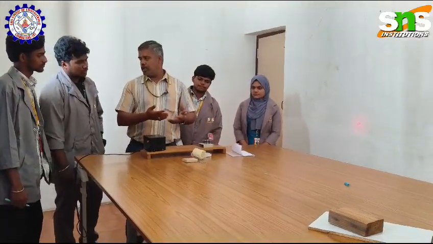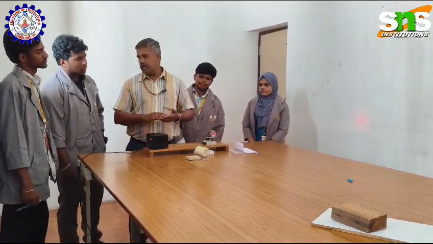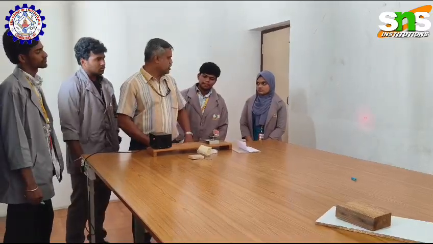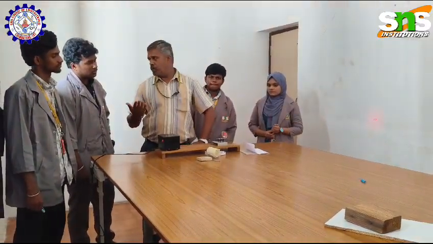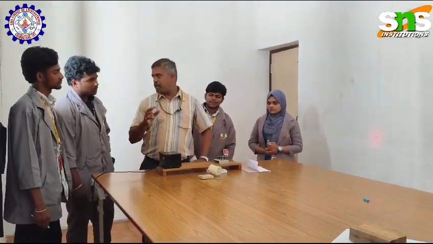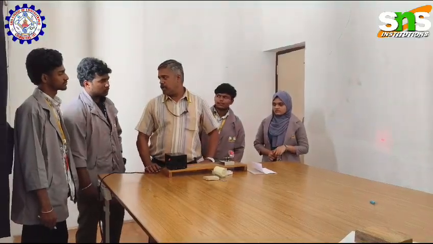The next one is the gas laser, used in skin surgeries. The CO2 laser is used for cutting parts, because CO2 is a high output efficiency laser, so we use it only for rare applications.